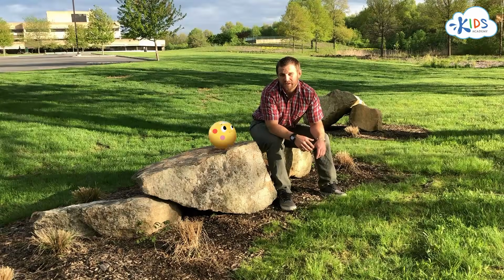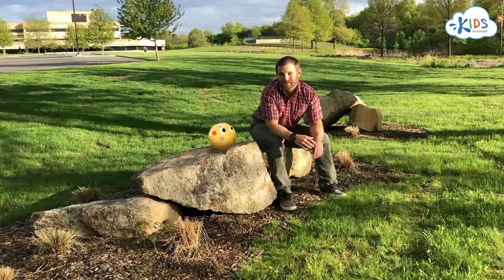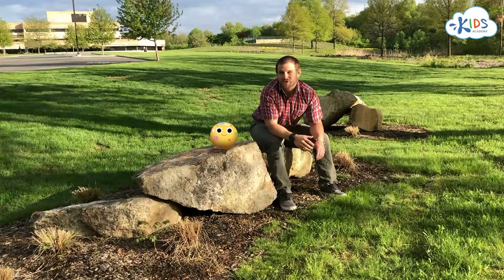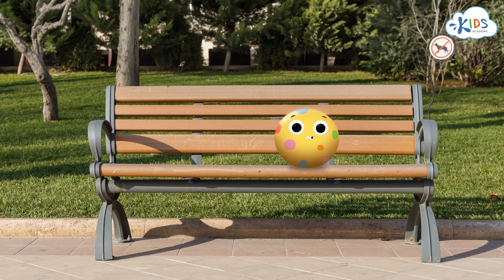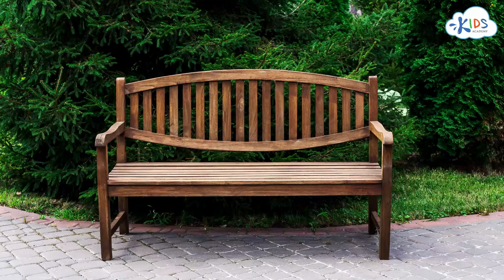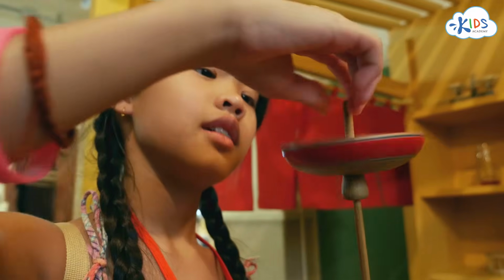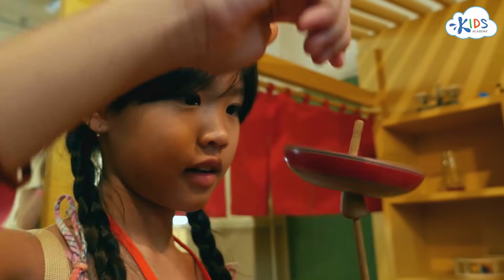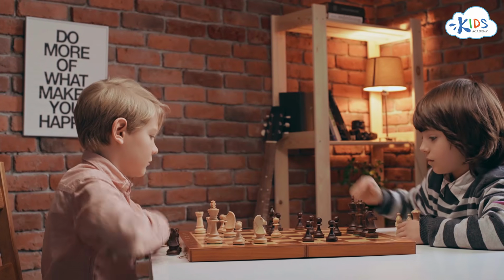What about now? There are even more durable floating materials like plastics nowadays. But even today, some boats are still made from wood. The bench is made out of wood too. Yes, many different objects are made from wood. A house, a bench, or a boat could be made from it. Also a toy. Or a whole game.